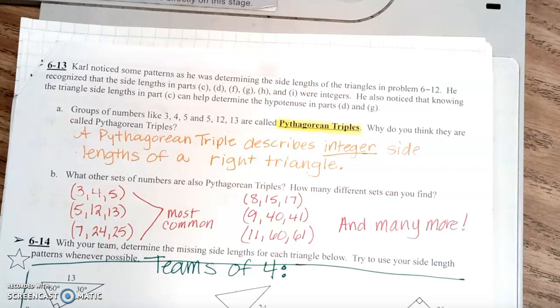Part B says, what other sets of numbers are also Pythagorean triples, and how many different sets can you find? The most common ones that you'll see over and over are the 3, 4, 5. If any of you have ever worked construction, this one is super commonly used so that the corners of your buildings are perfect right angles.